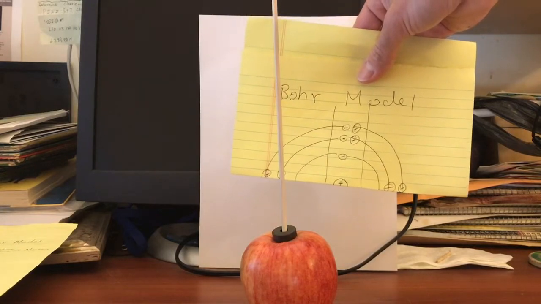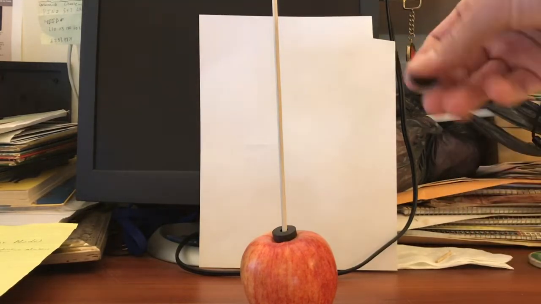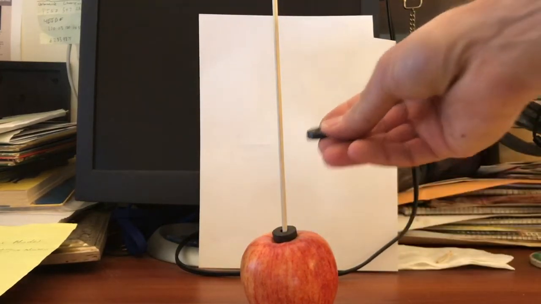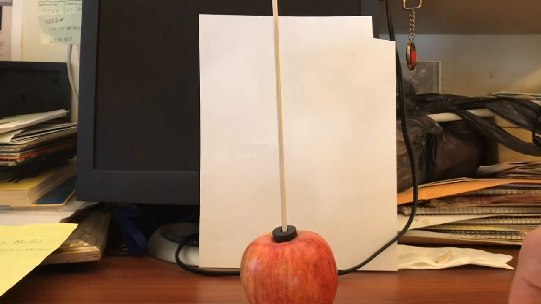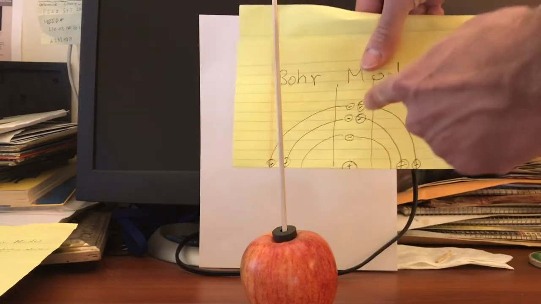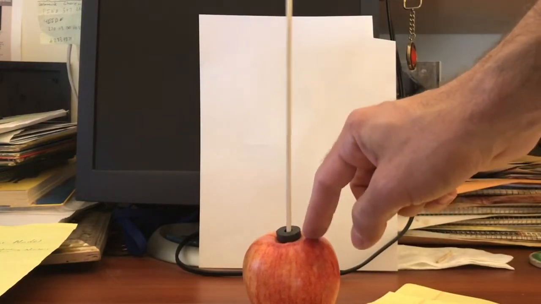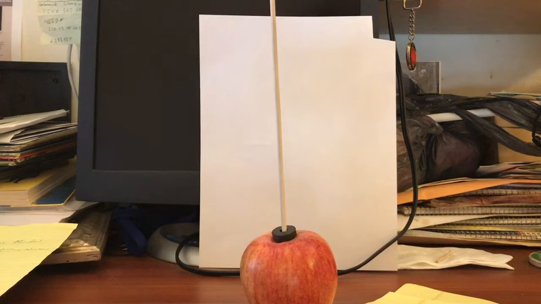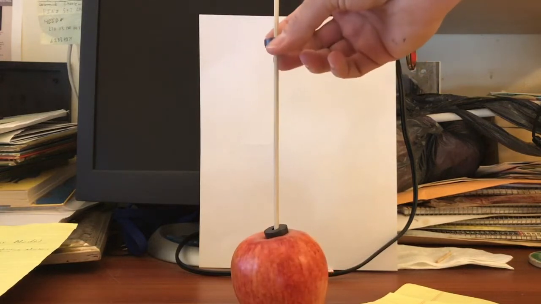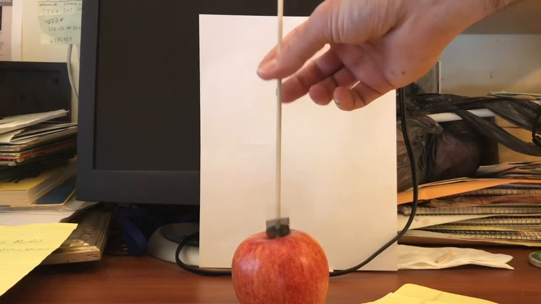Gravity equals attraction. But what will happen if I have another segment of this electron shell? If I have another shell, will that shell be attracted to this nucleus? Well, yes. If I let this next magnet go, it will fall because of gravity. But will it be attracted to the shell below?